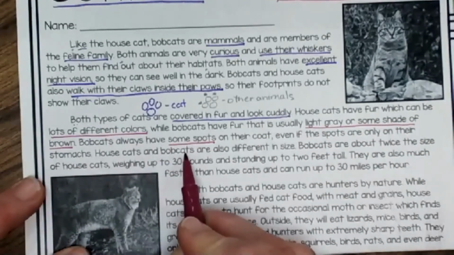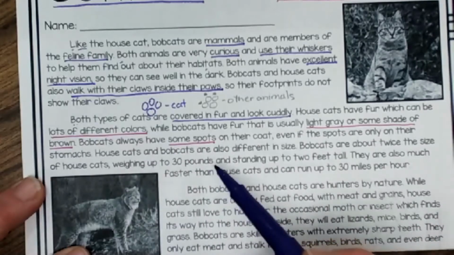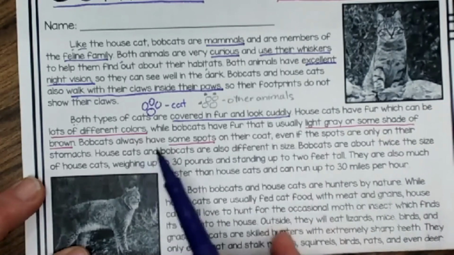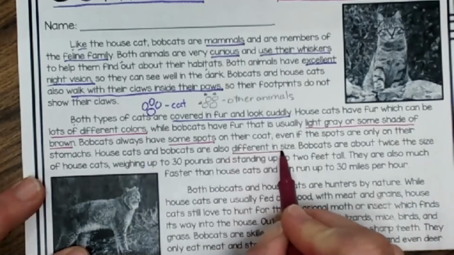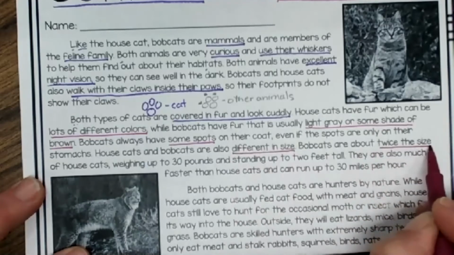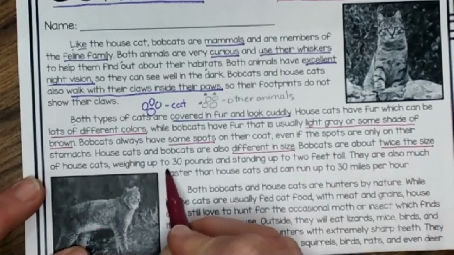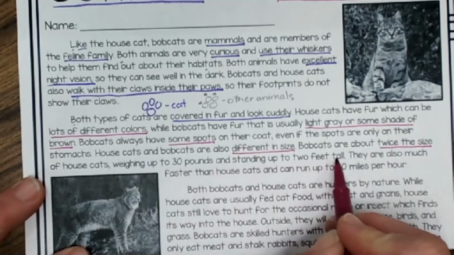House cats and bobcats, oh, here they have and, are also different. Oh, even though it said and, oh, I need to switch back because they are different in size. Bobcats are about twice the size of house cats, weighing up to 30 pounds and standing up to 2 feet tall.